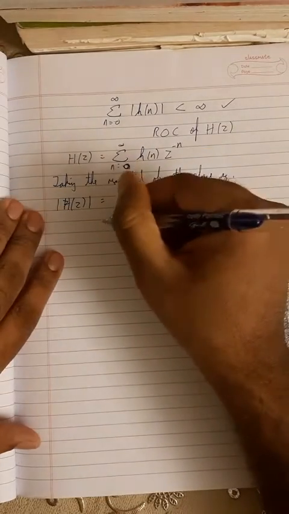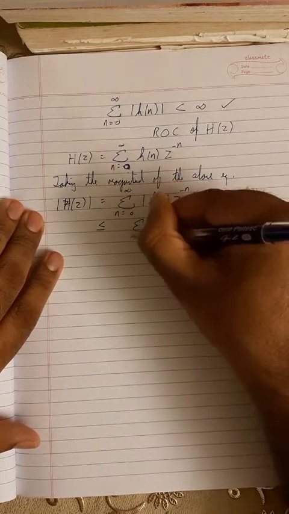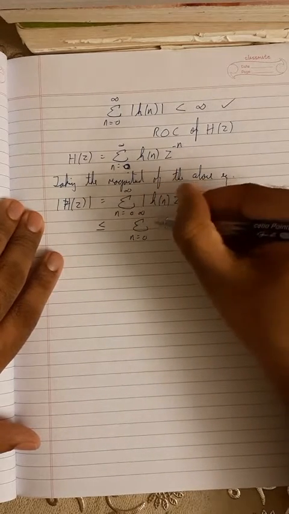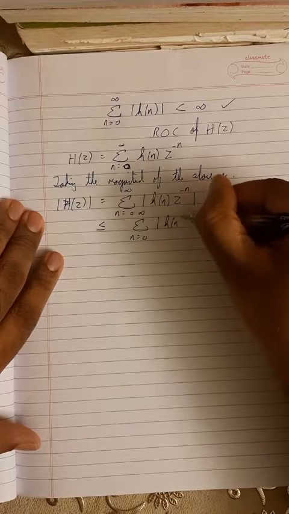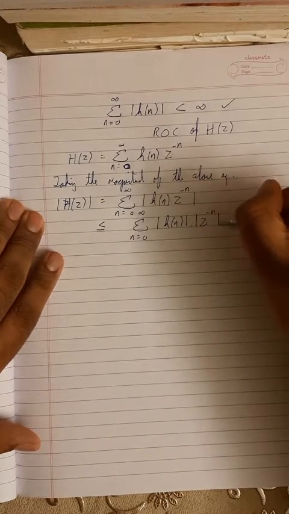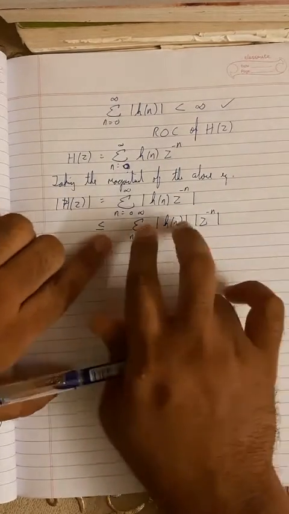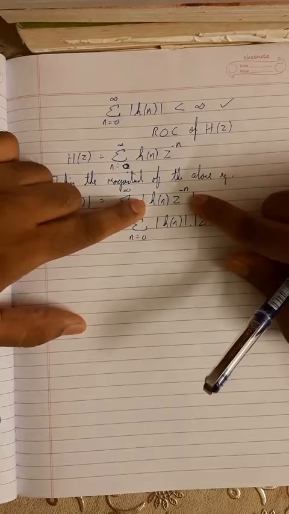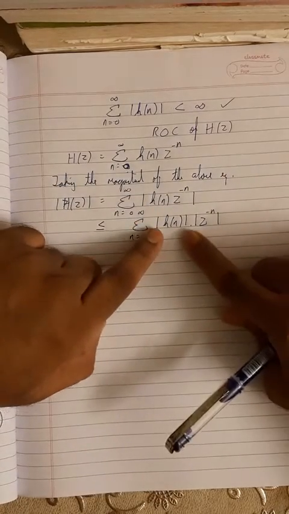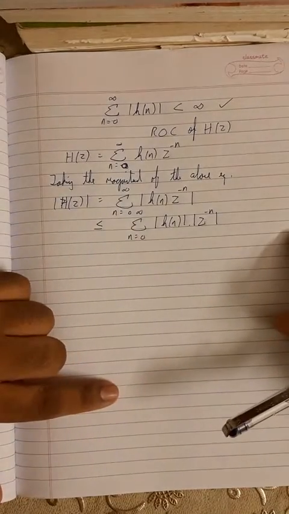This is less than or equal to the sum from n equals 0 to infinity of the magnitude of h(n) times the magnitude of z raised to minus n, which means the magnitude of the whole term is less than or equal to the sum of the magnitudes of the individual terms. That's what this inequality means.